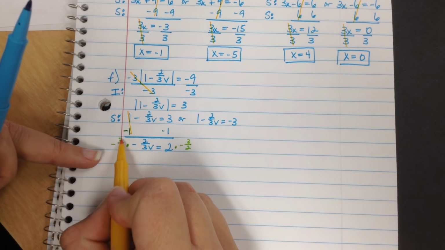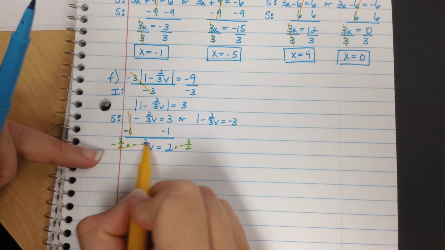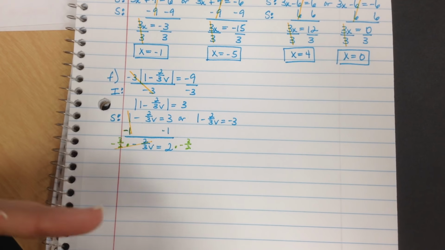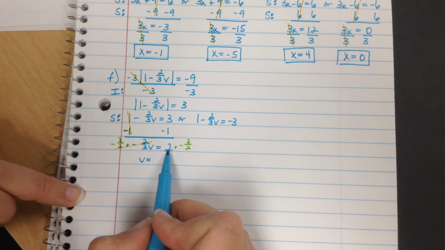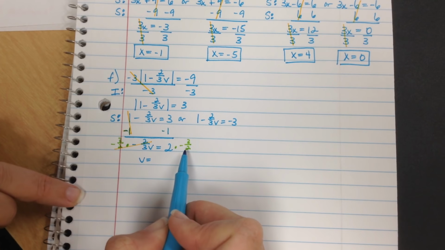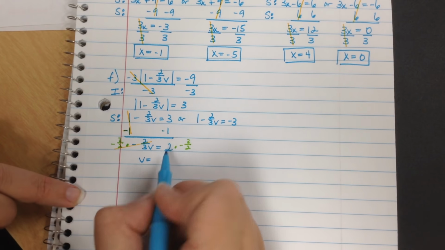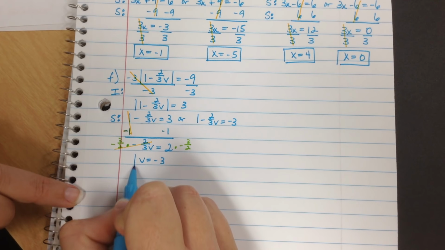On the left side, the 3/2 and the 2/3, that causes them to cancel. That's the purpose of doing it. So we get v equals 2 times negative 3/2. You can plug that in your calculator if you want. Your answer, negative 3.